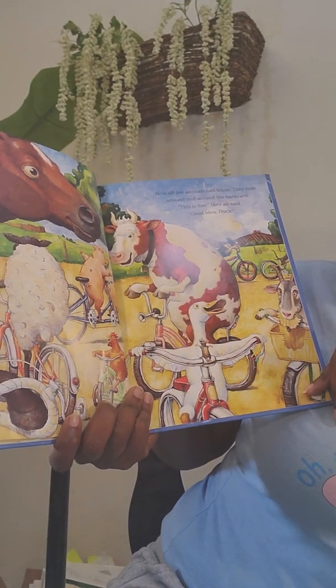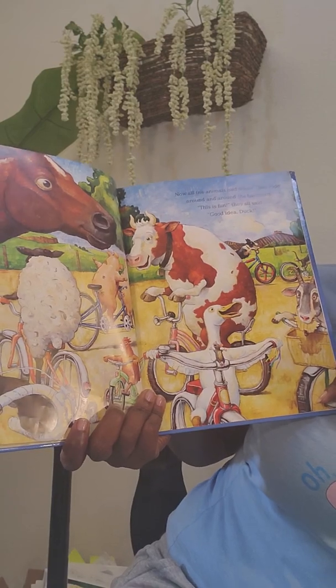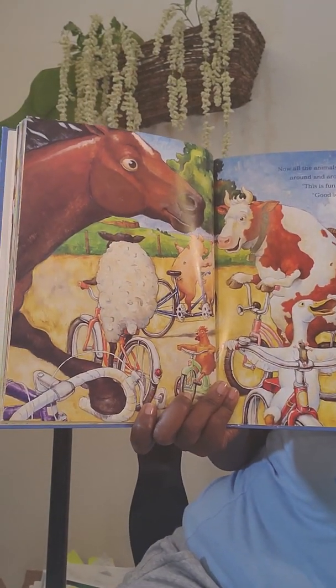Now all the animals had bikes. They rode around and around the barnyard. "This is fun," they all said. "Good idea, Duck."